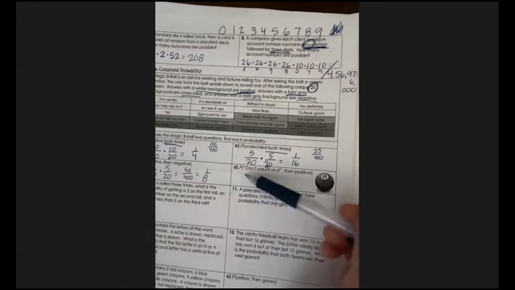Last one for this problem with the chart. It says the probability of don't count on it, then positive. So it's only asking for a statement. How many don't count on it do we see? Only see that one right here. And it might be kind of hard for y'all to see. So don't count on it is a 1 out of 20 chance, right?